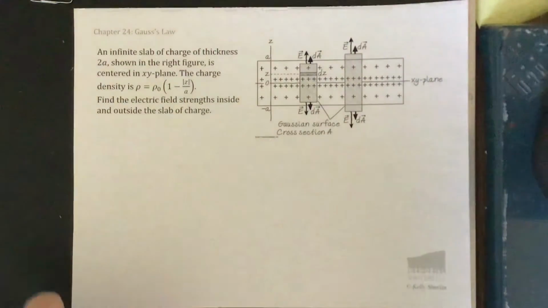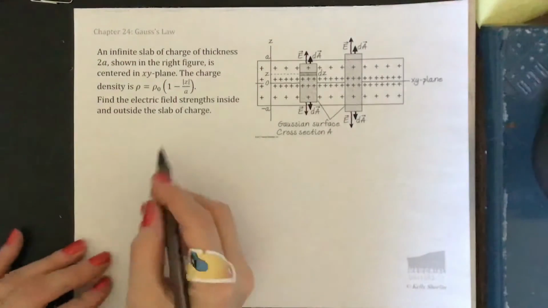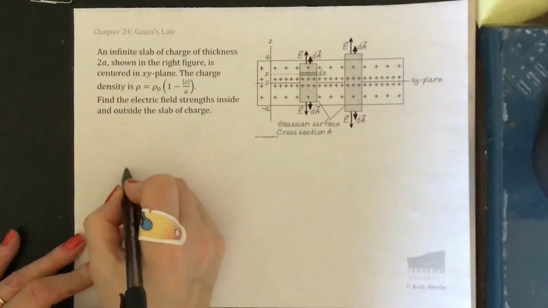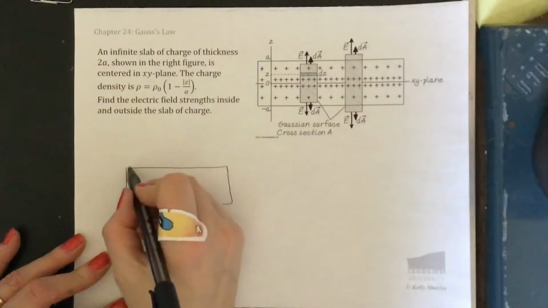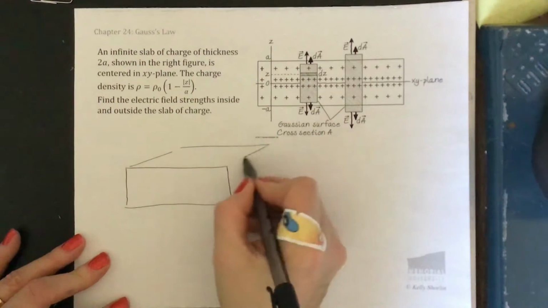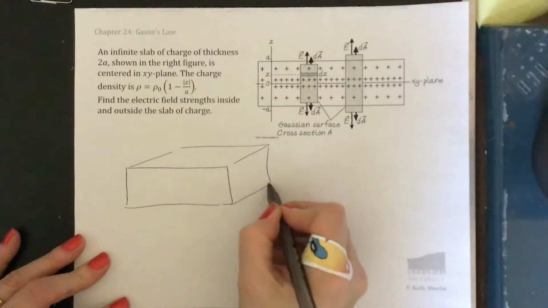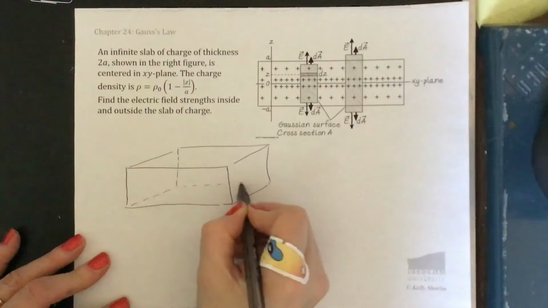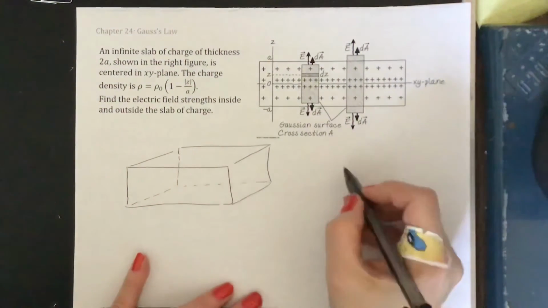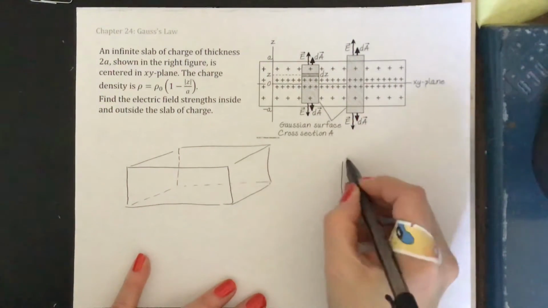So let's start off with a picture. I'm going to try and draw 2D and 3D. So in 3 dimensions, this is a block of charge or a slab of charge. It looks something like this. And if we were to draw a 2-dimensional cross section, it would look something like this in 2 dimensions.